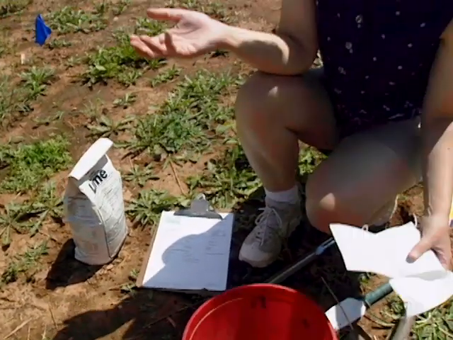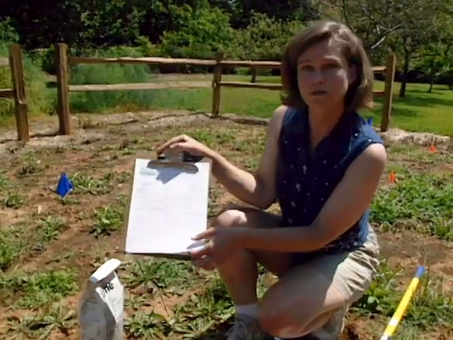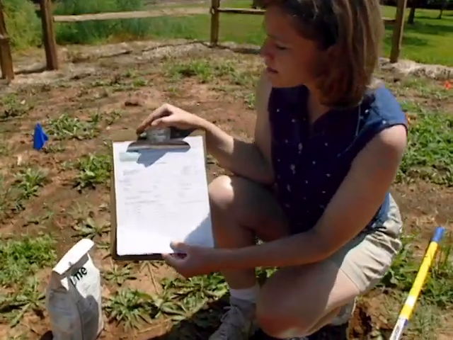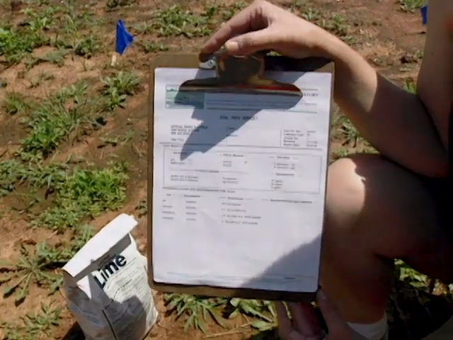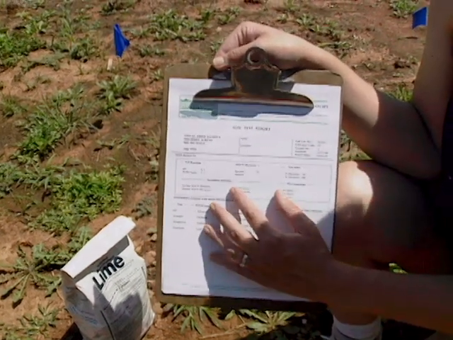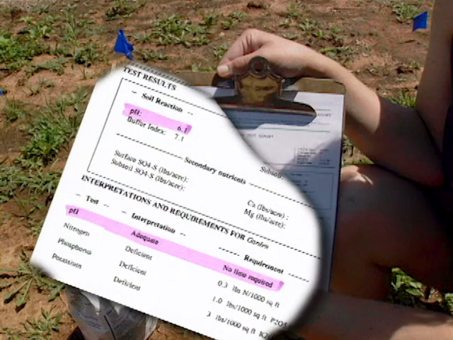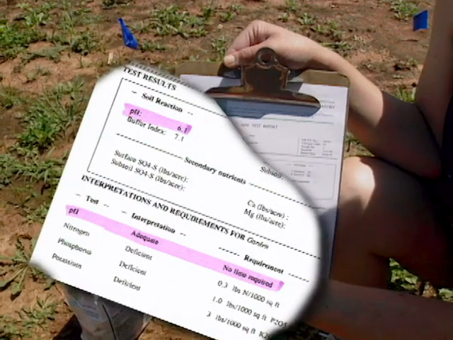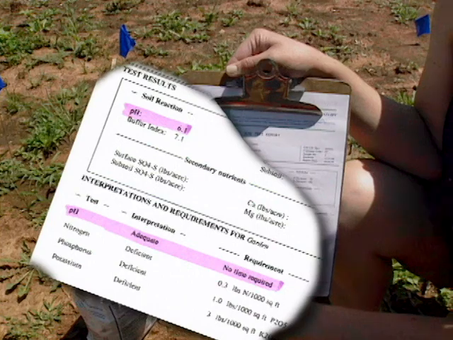Now, you'll get your results back through your county extension office, and what you'll have is a soil test report like this. Now, in addition to the nutrients that are in the soil, one thing that we're very curious about is the pH of the soil, because that makes a difference on how well the plants do, how they can take up their nutrients. And we usually want a pH of anywhere between 6 and 7. And here you can see we've got 6.1. So down here, it says it's adequate.